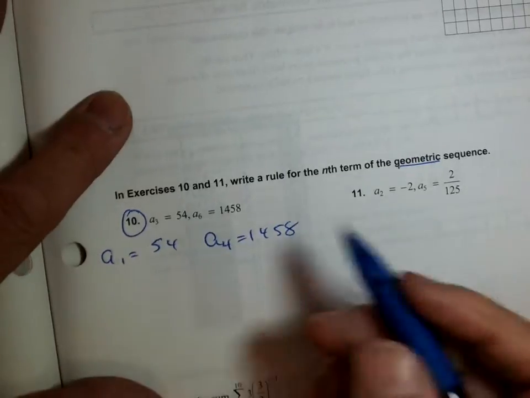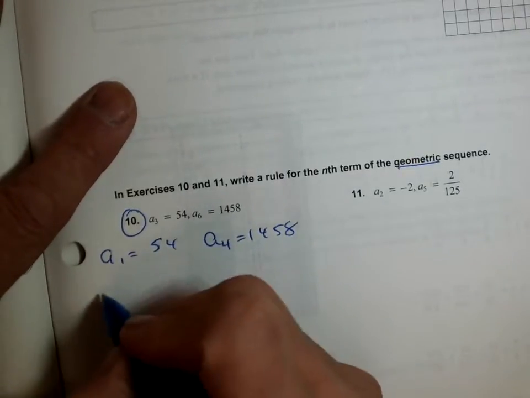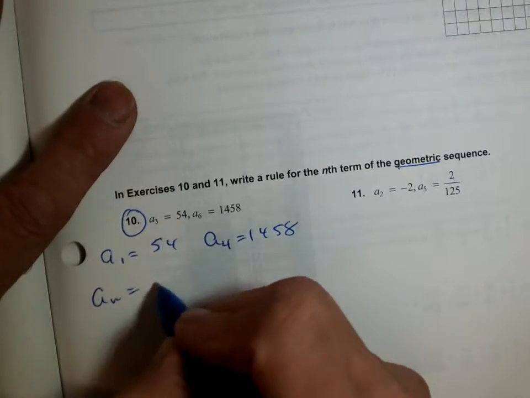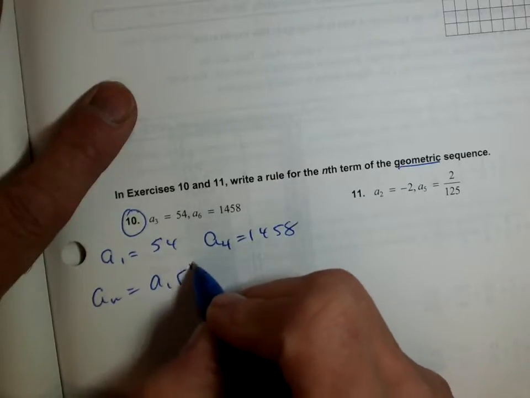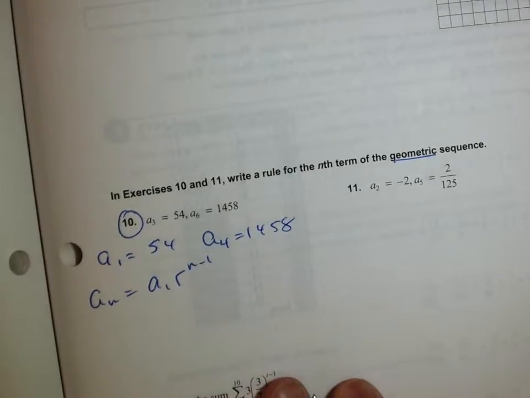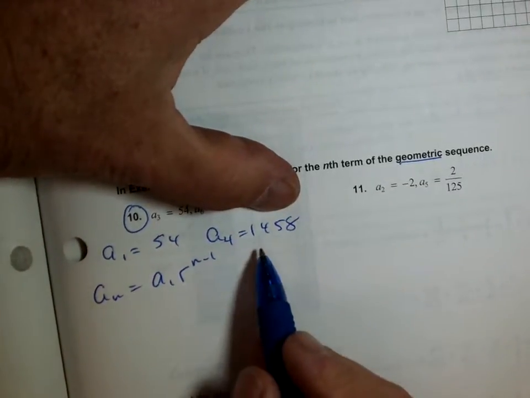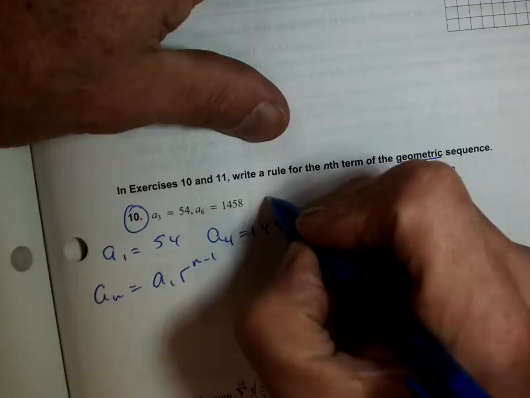Okay, so from here I can use my formula. I know my formula is a of n equals a1 r to the n minus 1 power, okay? So then, what I want to find is r more than anything. So a of 4. So what I'm going to do is let n equal 4. In this case, n is equal to 4.